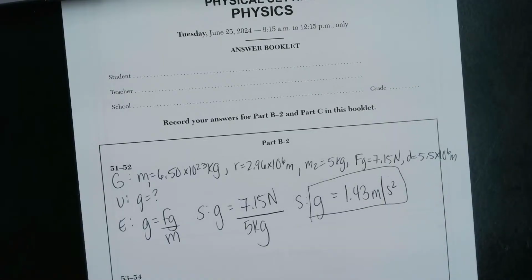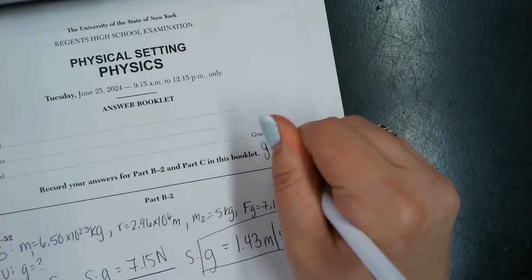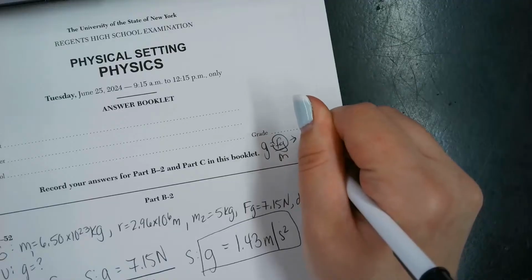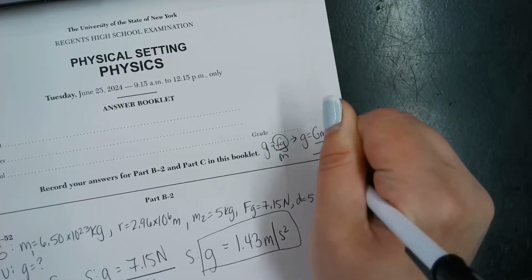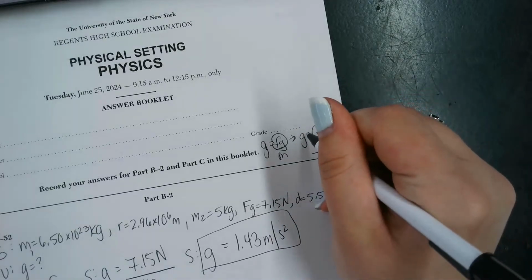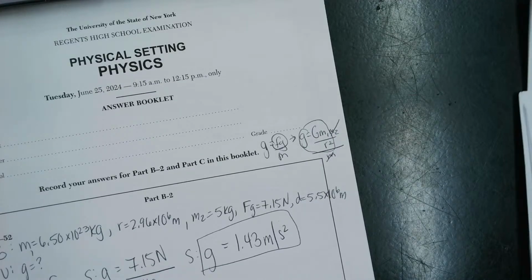You could have also done this another way. If you wanted to make it more complicated, you could have used the following formula: g equals Fg over m, but then actually plug in Fg equals big G M1 M2 over r squared, divided by m. You cancel out an m, and then it really becomes g equals big G M1, or just M, over r squared. That's kind of a lot. I don't recommend that route. I would choose something easier for sure.